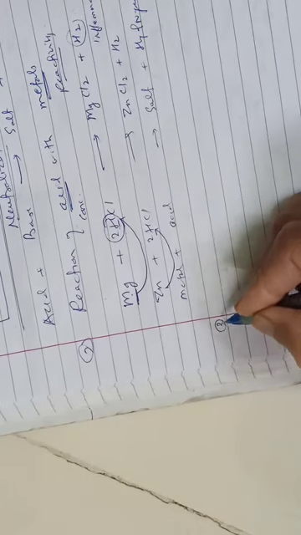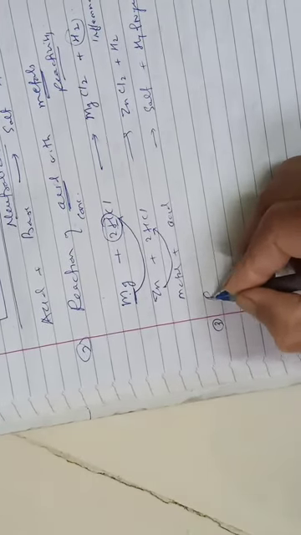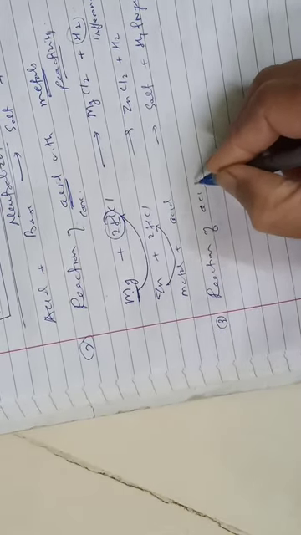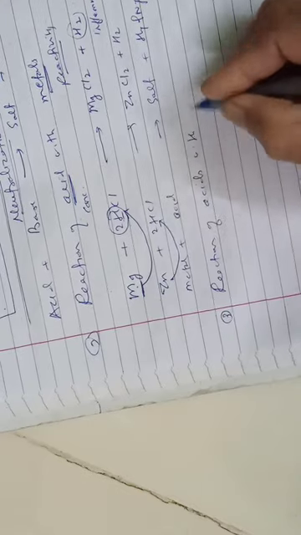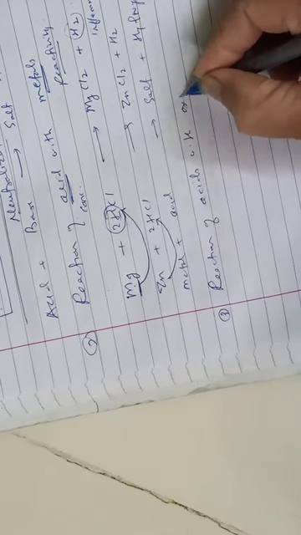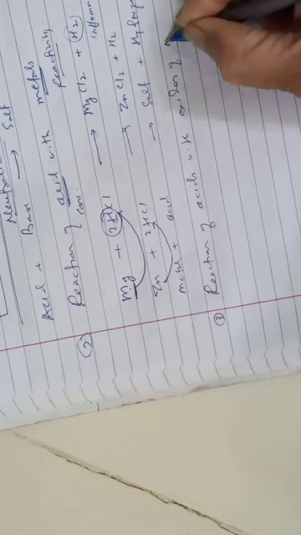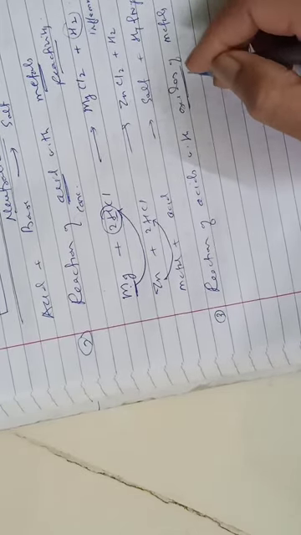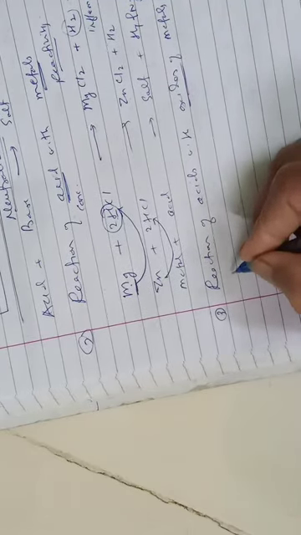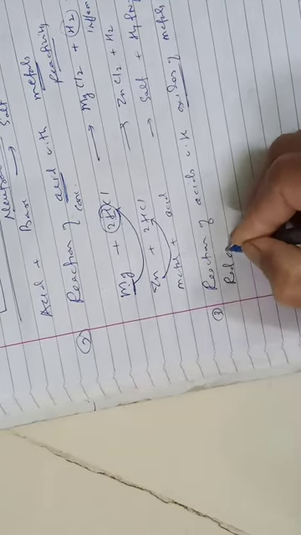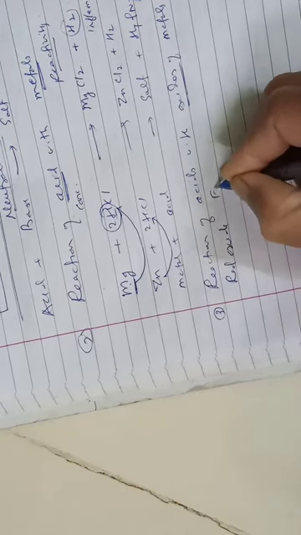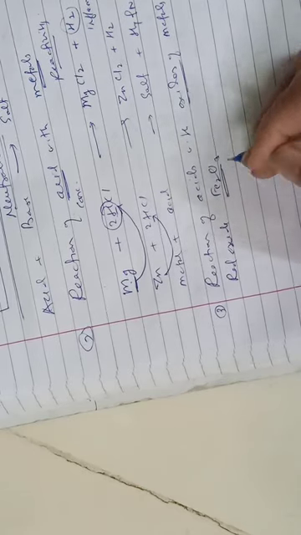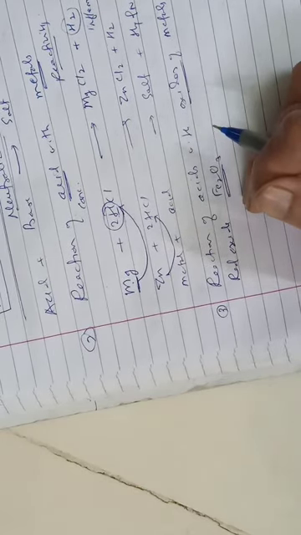Then the third reaction is the reaction of acids with the oxides of metals. Generally, suppose we take red oxide. The formula of red oxide is Fe2O3. Okay, which is water insoluble. It does not dissolve in water.